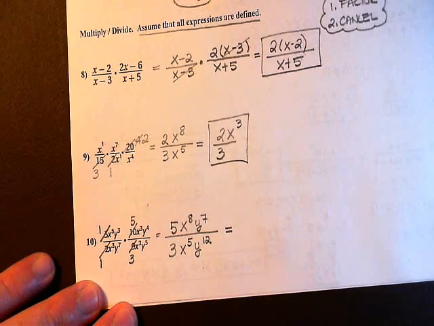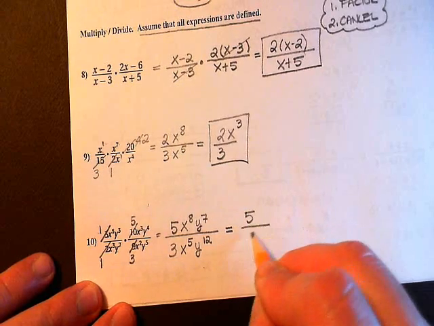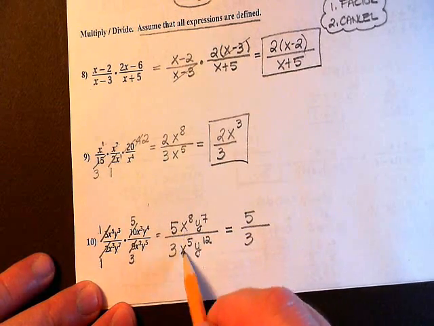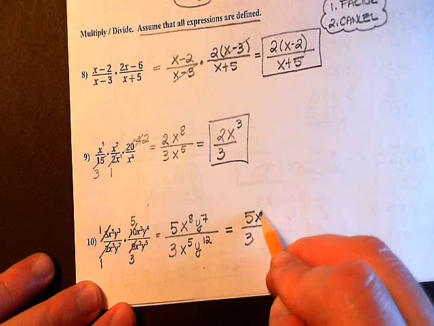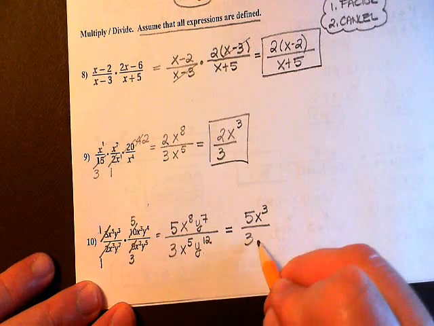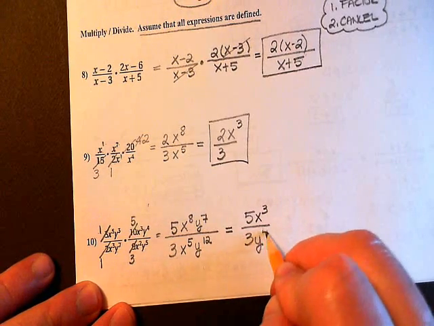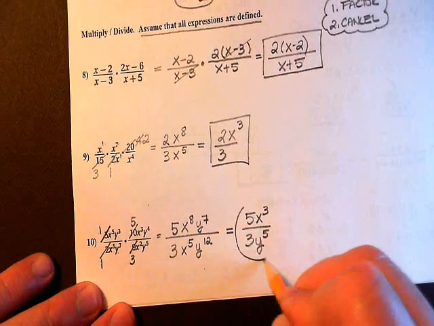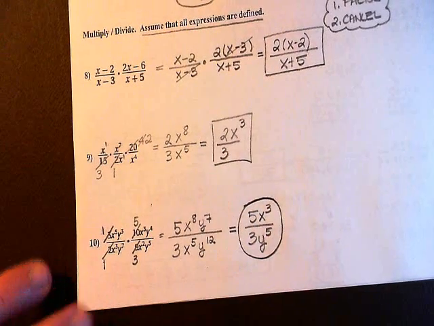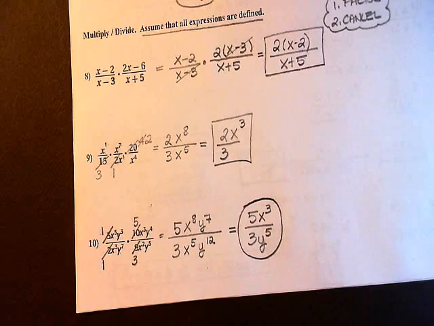Very well. Now, we still have 5 over 3. And notice the x is bigger on top, so this would be x to the third. And I also notice the y is bigger on the bottom, so that means the y stays on the bottom. 12 minus 7 is 5. So that means this is my answer. Okay, so this concludes page number 2 of the test retake.